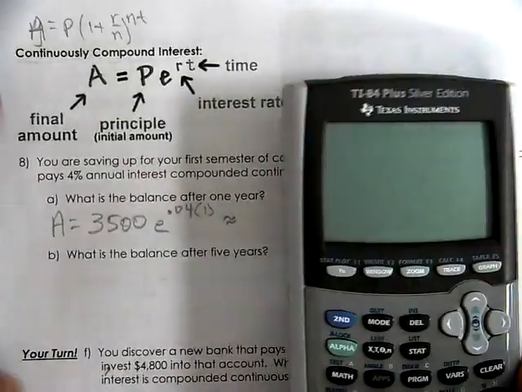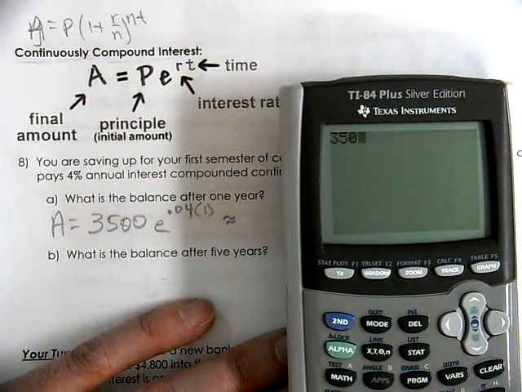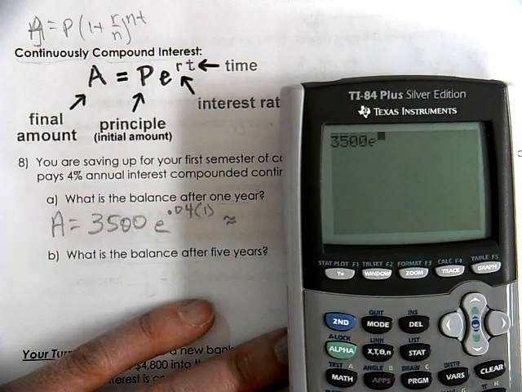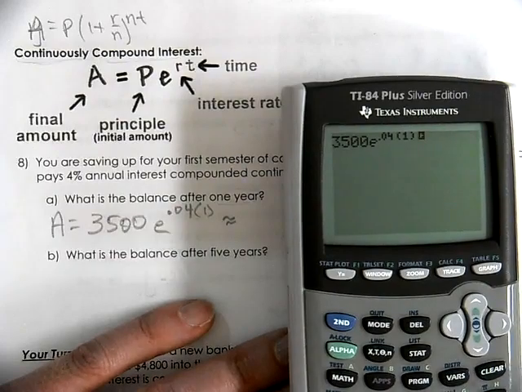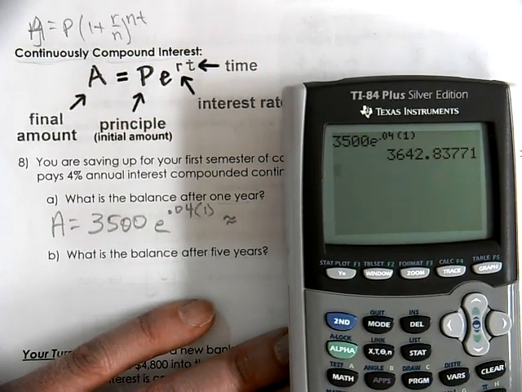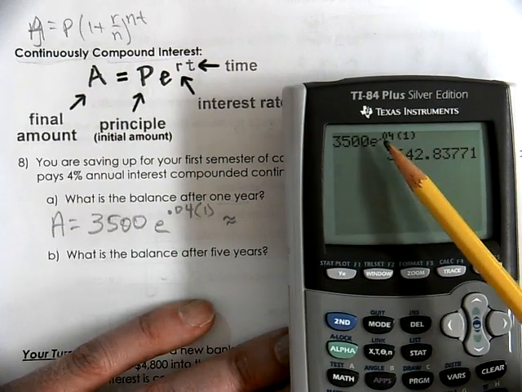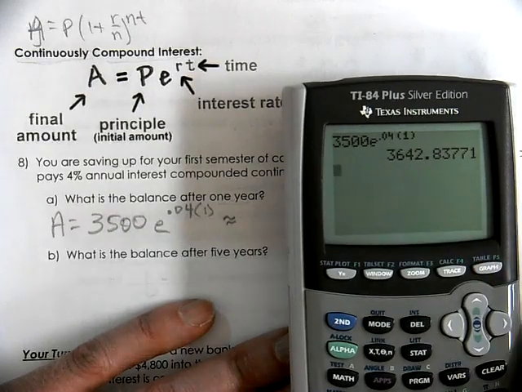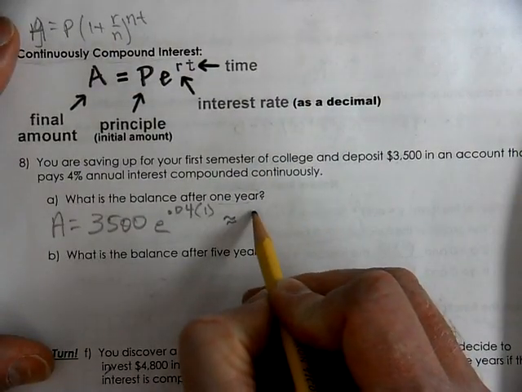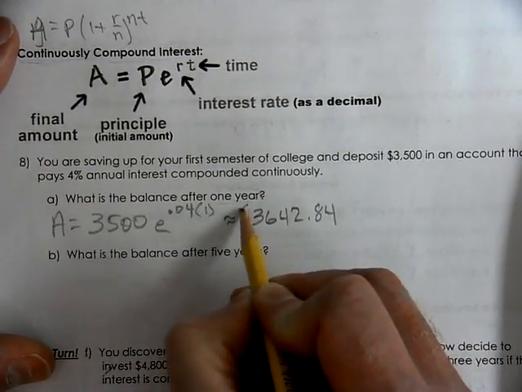So you can type that into your calculator. 3,500 e to the exponent 0.04 to the first power. And that gives us 3642. We would expect that there would be growth in the number because your exponent is 2.718. Through 3,642.84.